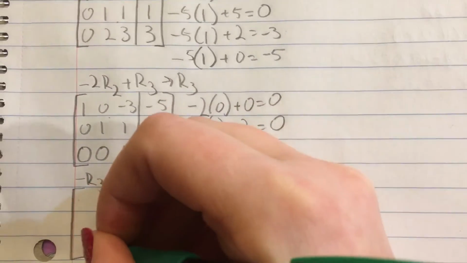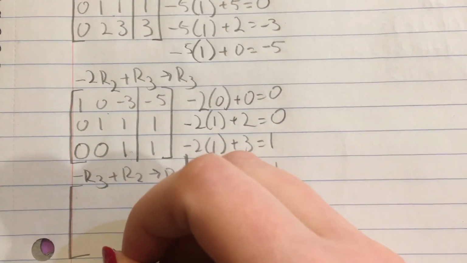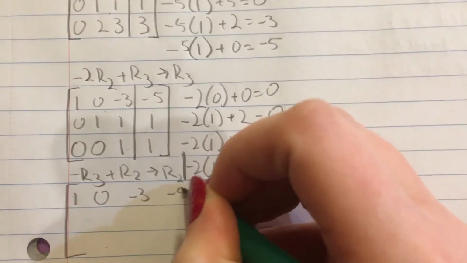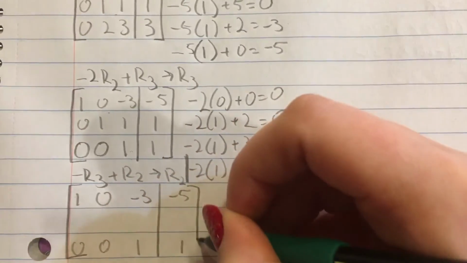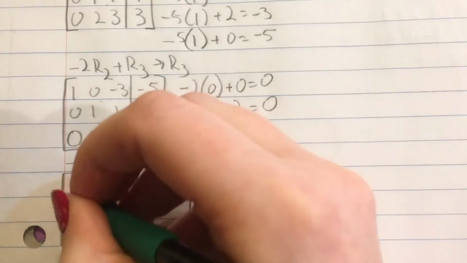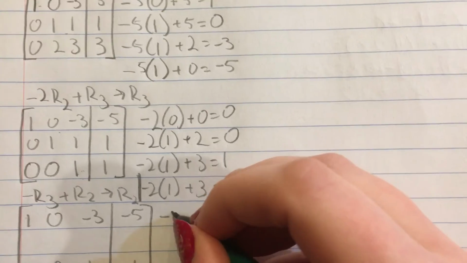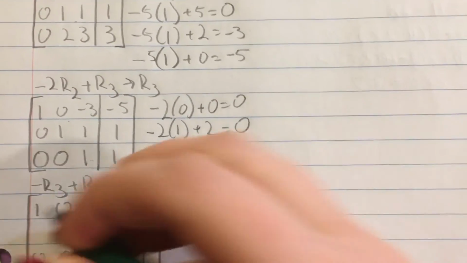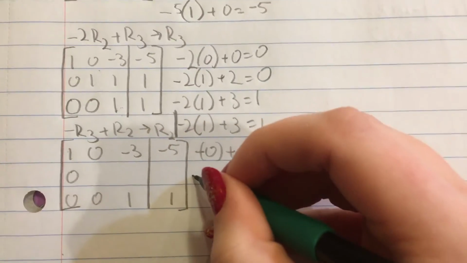So I know row 1 and row 3 aren't going to change, so I'll fill those in real quick. 1, 0, -3, -5, and 0, 0, 1, 1. And in row 2, we are going to want -0 plus 0 equals 0. Great, we hoped that one wouldn't change. That's the whole goal.